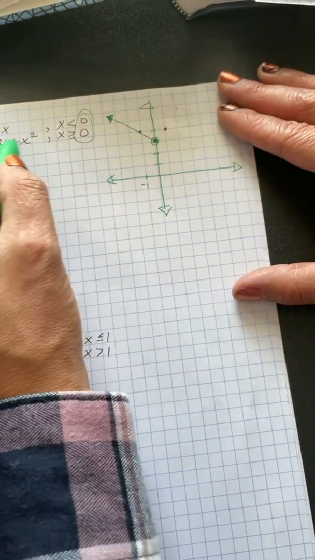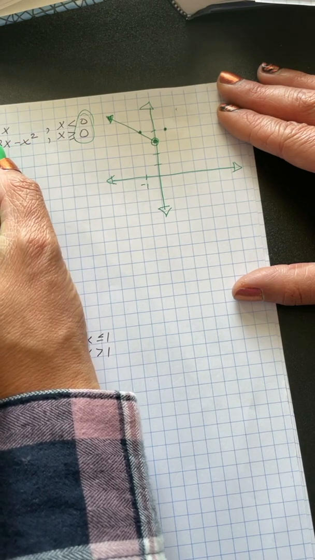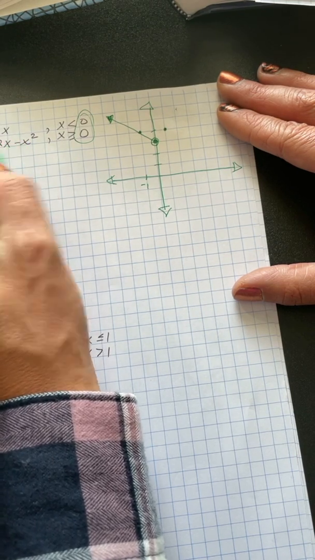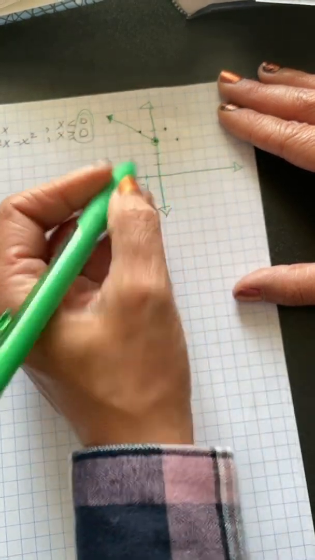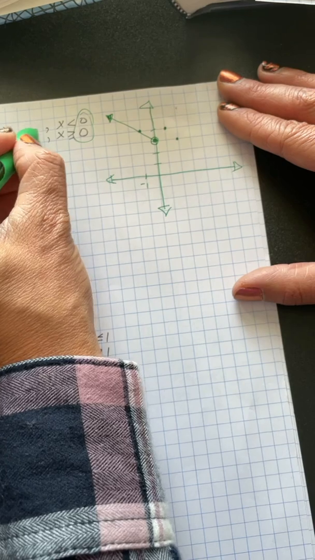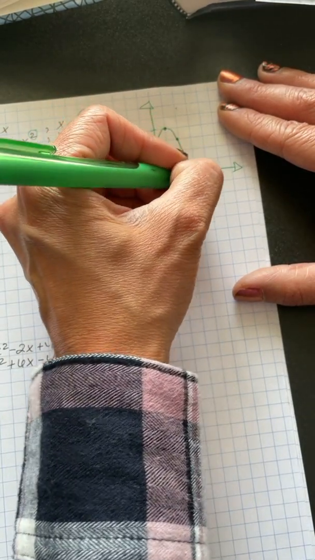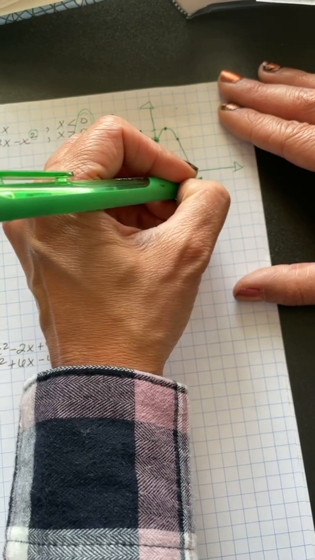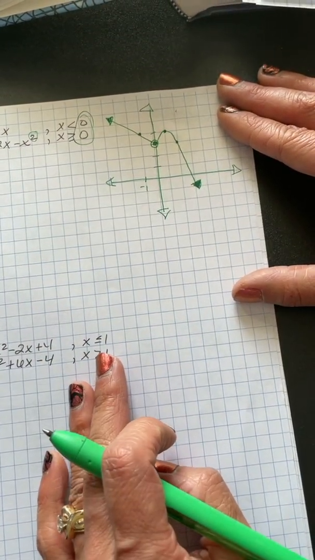Plug in a 2. 2 squared is 4, so negative 4. 2 times 2 is 4. 4 minus 4 is 0, so it's 3. So (2, 3). Okay, so I know that because this is an x squared that it's a parabola. So there it is. There's a vertex. All right, so we got the picture of our graph.